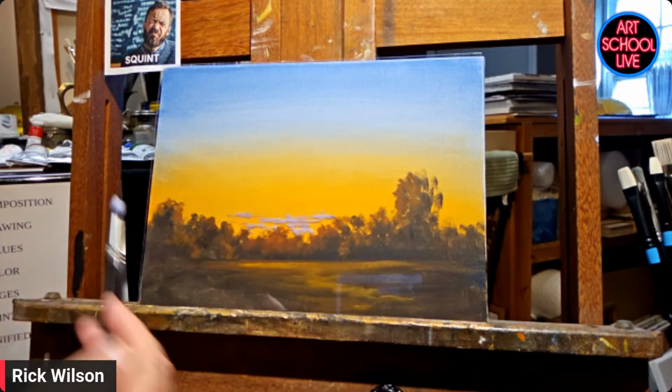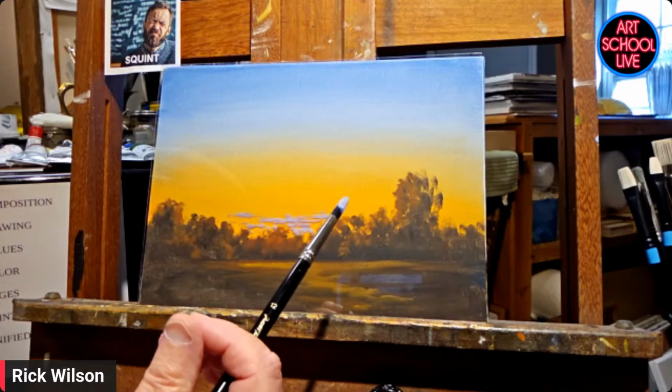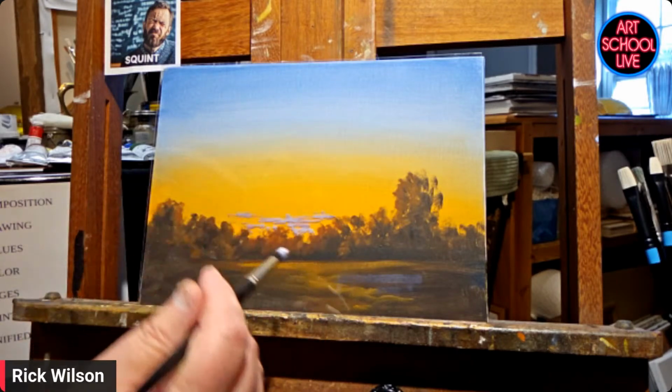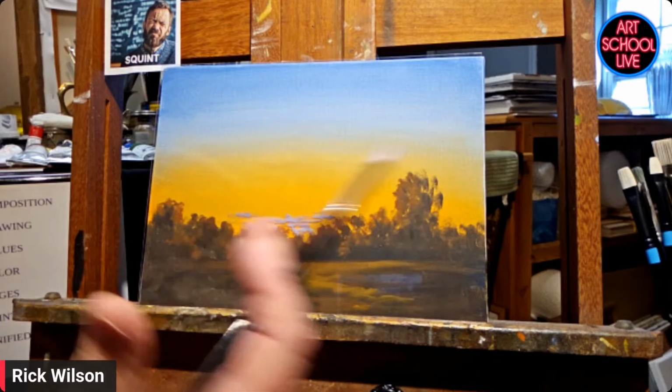What's cool about this, I'm painting on a really thin 1/32 of an inch thick acrylic, and it's casting a shadow on the painting underneath it. So, yeah, the shadow part's already done for me.